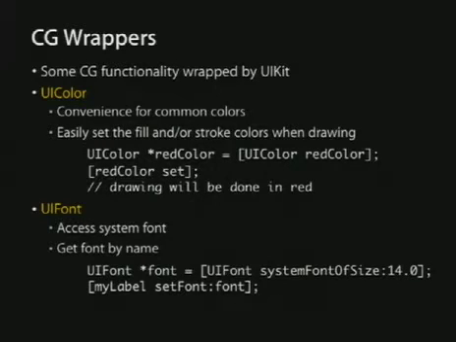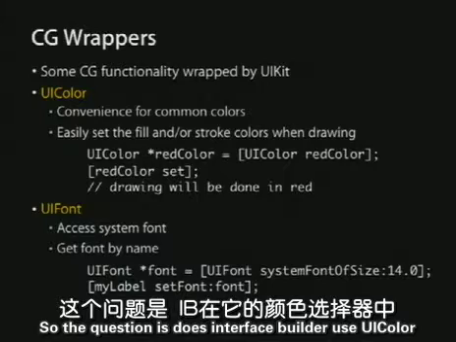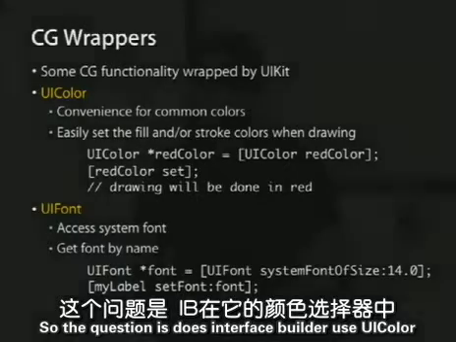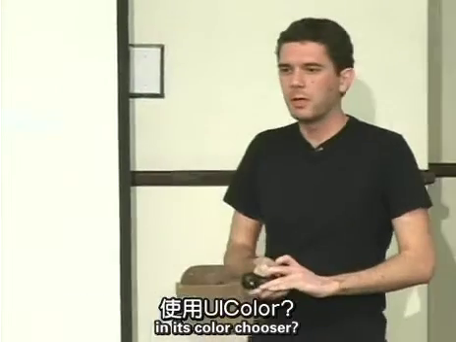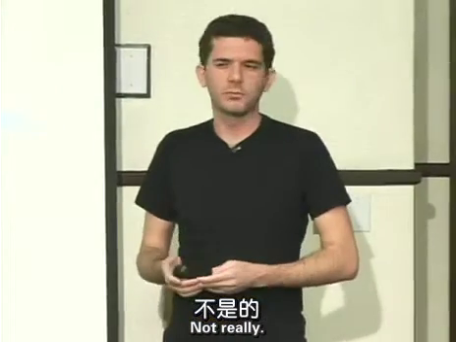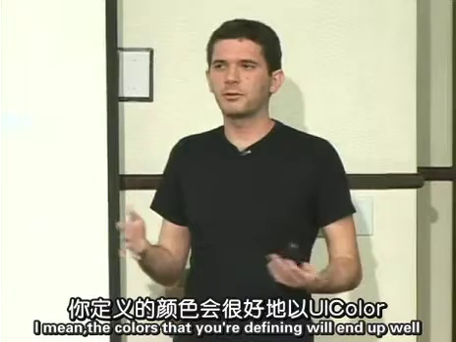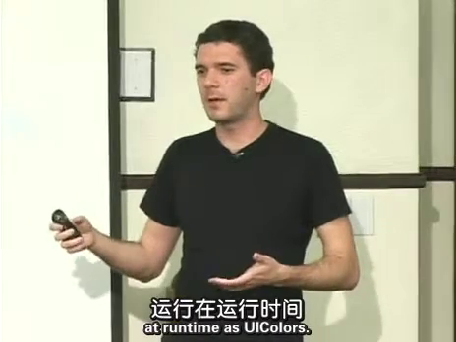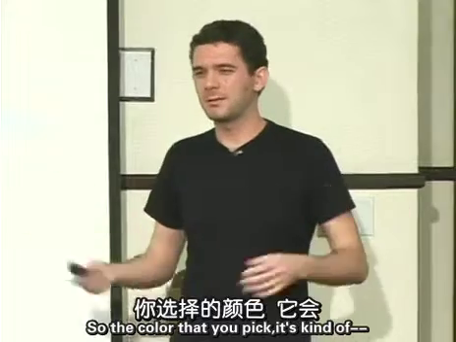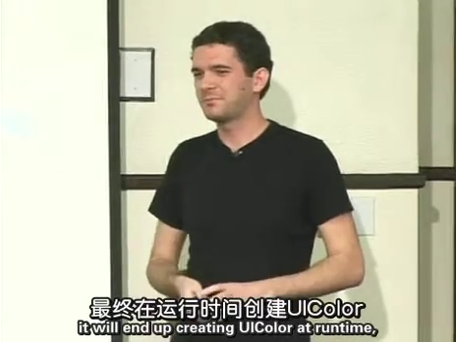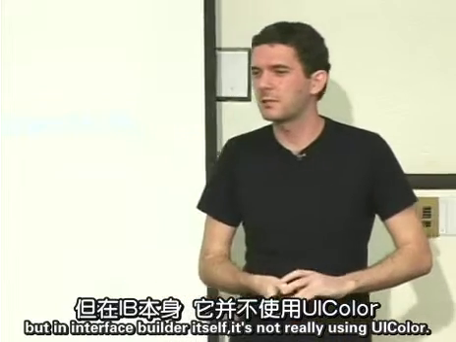Yeah. So the question is, does Interface Builder use UIColor in its color chooser? Not really. I mean, the colors that you're defining will end up at runtime as UIColors. So the color that you pick will end up creating a UIColor at runtime, but in Interface Builder itself, it's not really using UIColor.